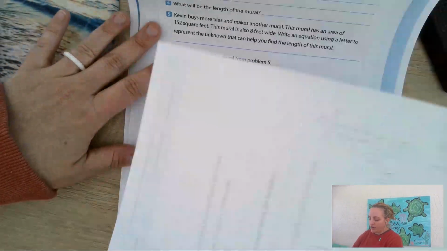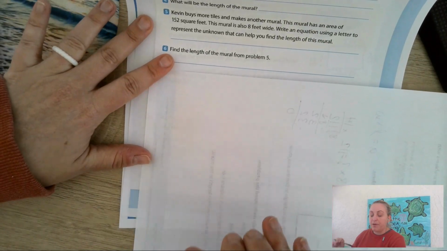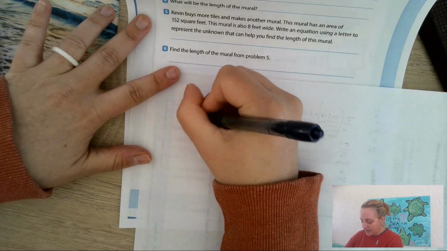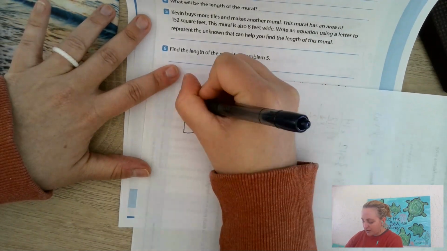So I'm going to draw a picture. Always, always, always, when you're doing area and perimeter problems, draw a picture. Okay? It's going to be a rectangle every time. So that's an easy picture to draw.